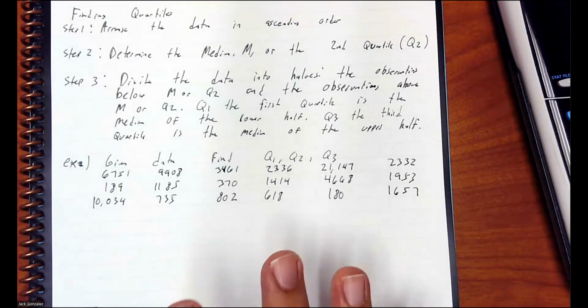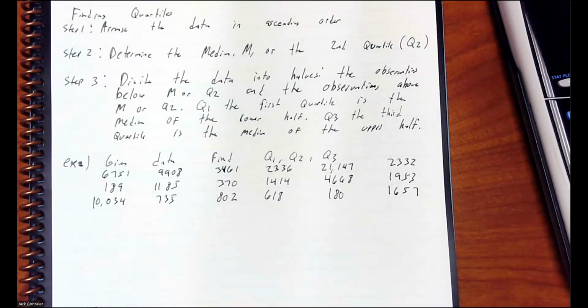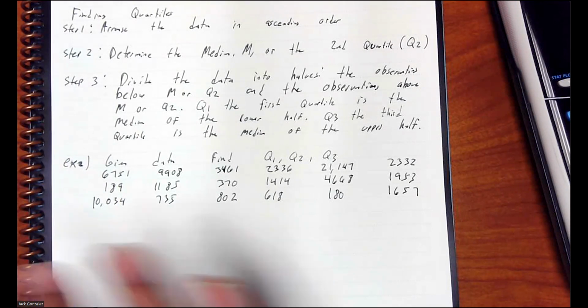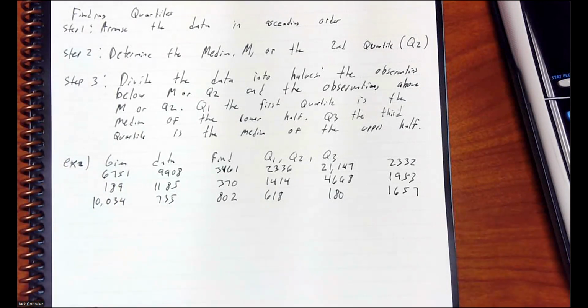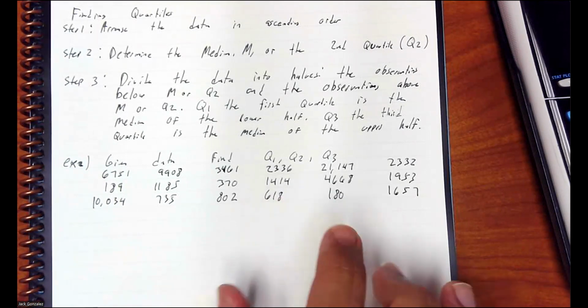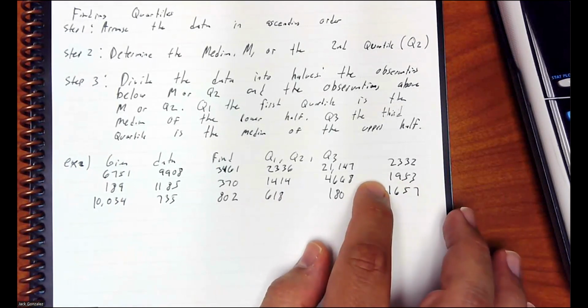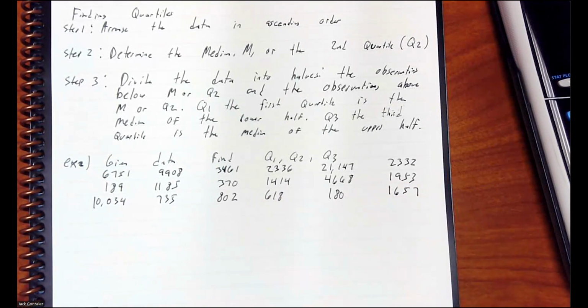It'll be easier to sort in Excel. But we're still going to do it by hand. Does that make sense? Just so you can see how to do it. Then I'll show you how to do it on there. Okay, so open up Excel, please. Just type those in.